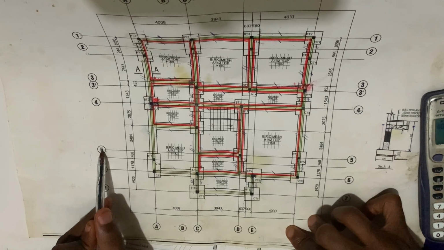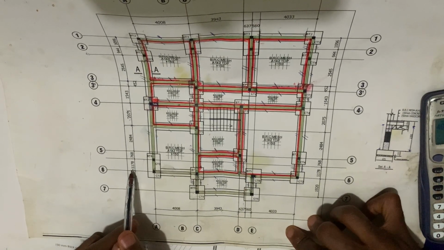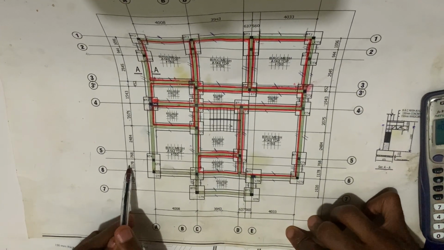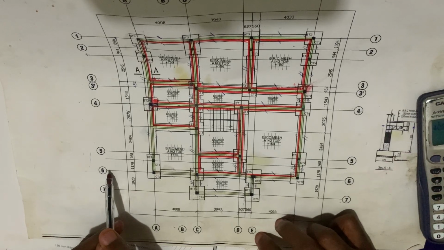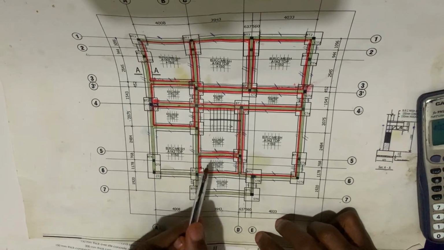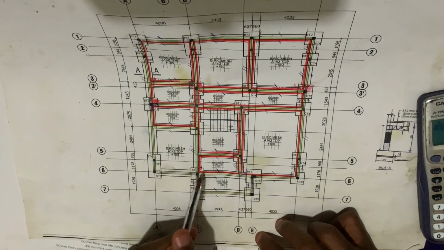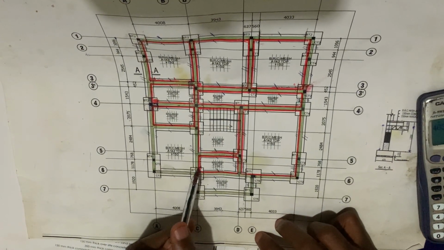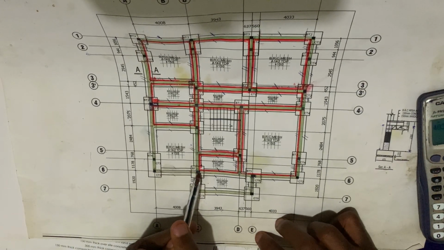So in between callout 5 and 6, we're given 2 dimensions, 768 and 1178. So we have to add these 2 together to get the total distance from callout 5 to callout 6. Whatever we have, we will now less half of the thickness of this wall and half of the thickness of this column here. So whatever we get will be the in-to-in distance from this point down to this point.